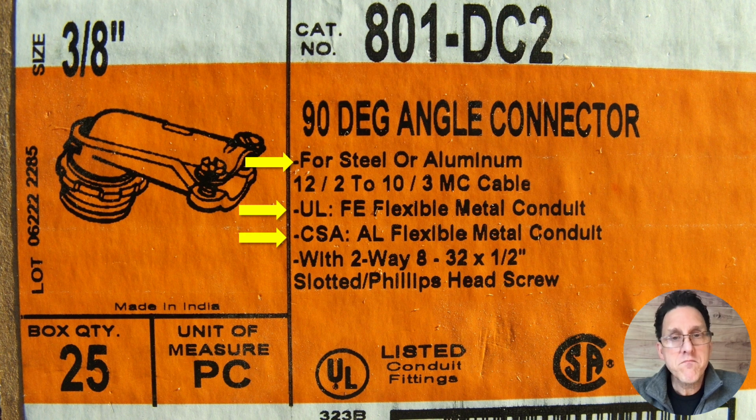Okay, I have a question. Can I use that connector with AC cable, armored cable? Doesn't say. You would think maybe yes, because it's good for MC. Why wouldn't it be good for AC cable too? Well, it might not be. We have to look further, right? Maybe the manufacturer's website has that information, or maybe the UL website has that information.